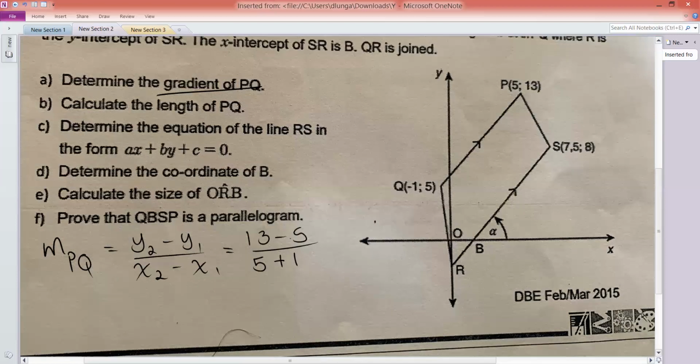What do you guys get here? 4/3. Yes, it's 8/6, which gives us 4/3. There's about 2 marks for a question like this.